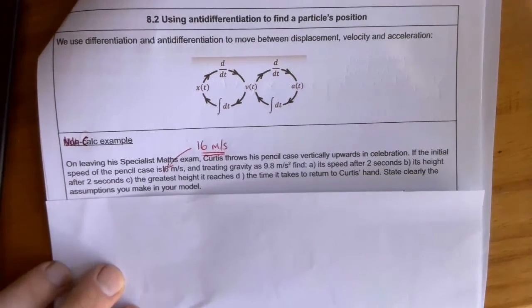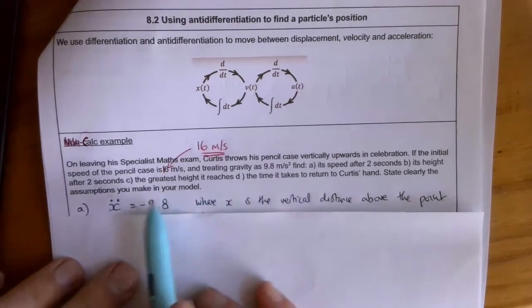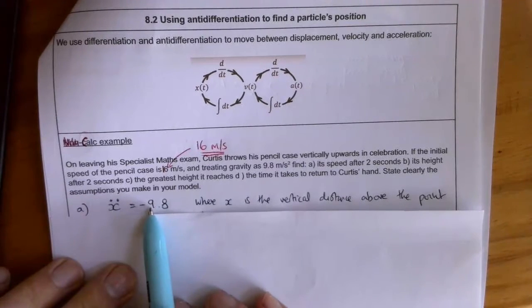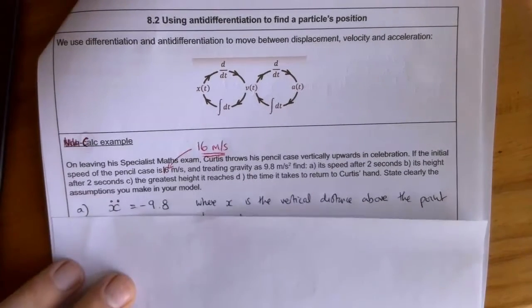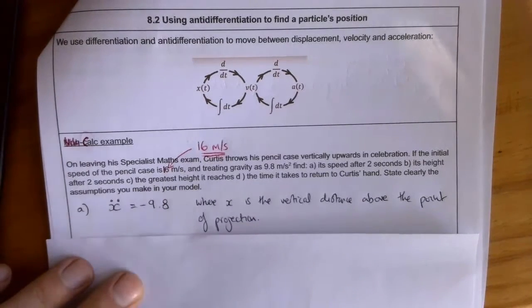Okay, so looking at it together, the first key piece of information we're given is that the acceleration is minus 9.8 meters per second squared, minus because it's acting downwards. And what is x in that case? Well, x is the vertical distance above the point of projection, which is Curtis's hand.